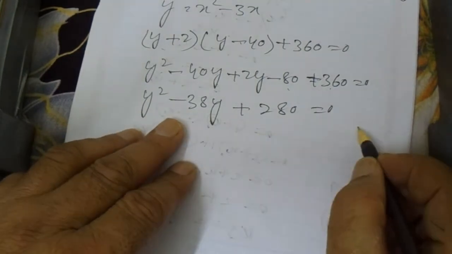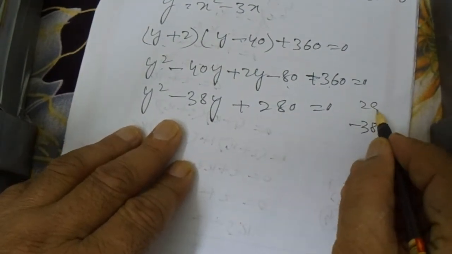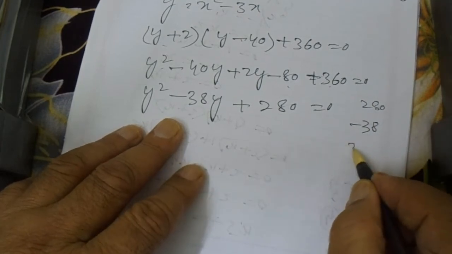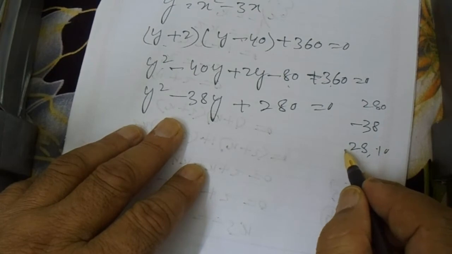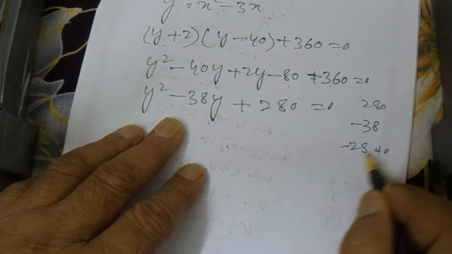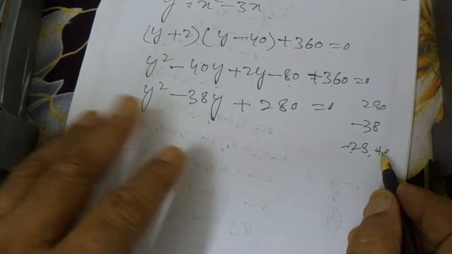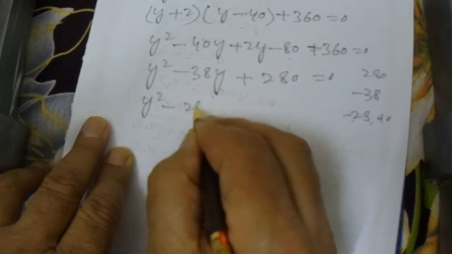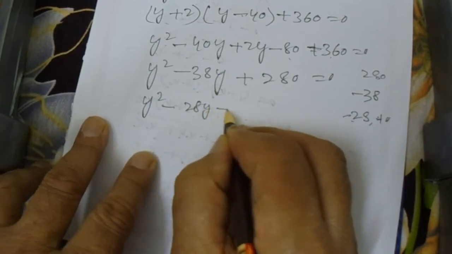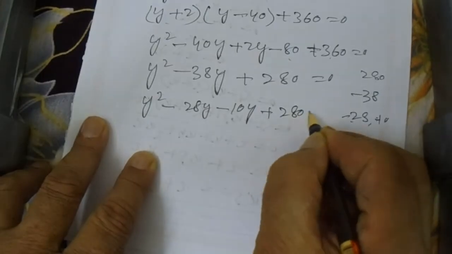We make minus 38 and 280, and right here 28 and 10. We write here negative, also negative. It means minus 28 is one factor and the second factor is minus 10. We write again y square minus 28y and minus 10y and plus 280 is equal to 0.